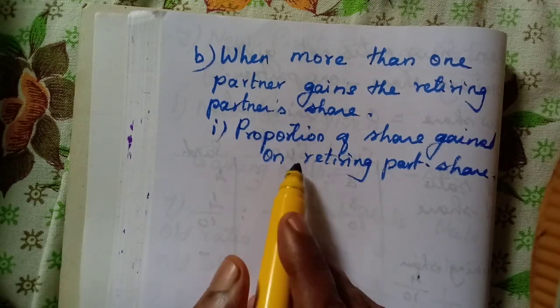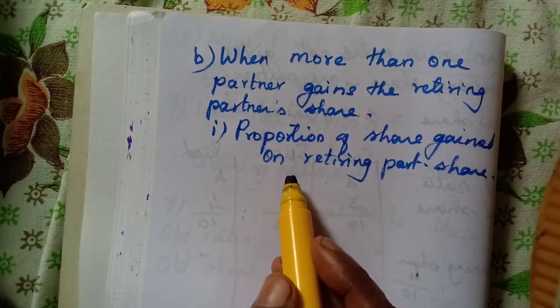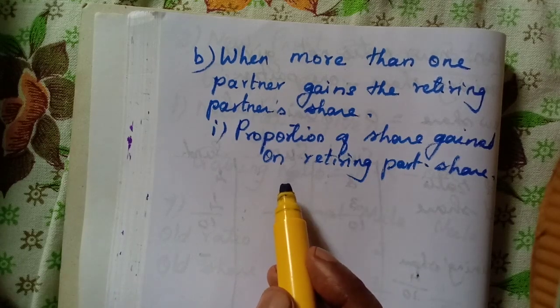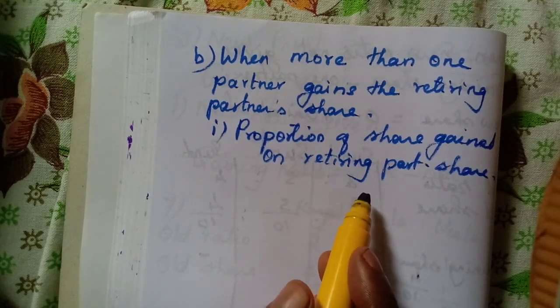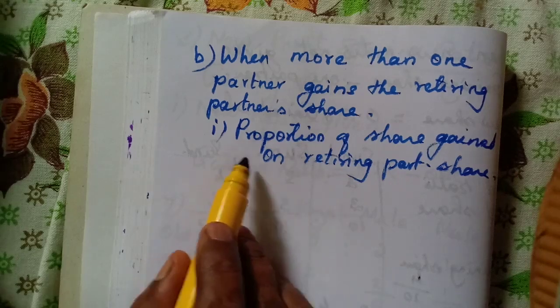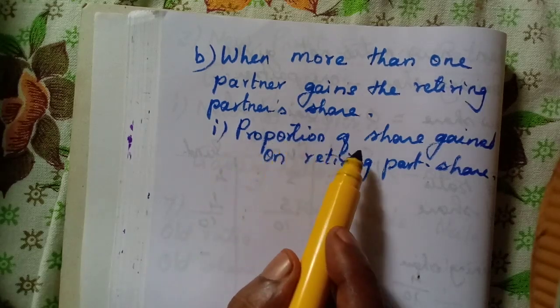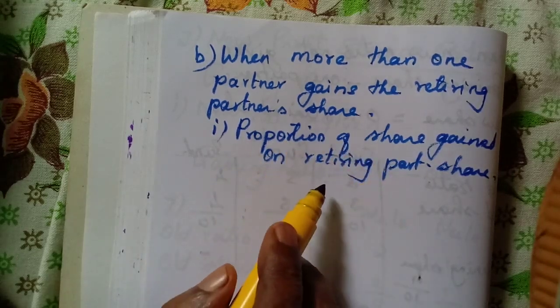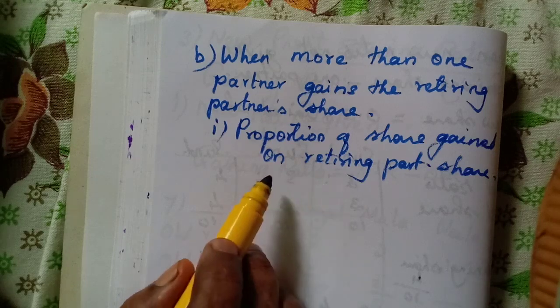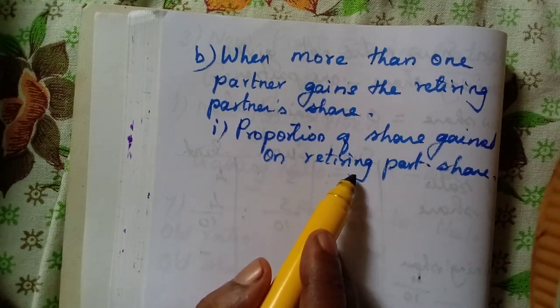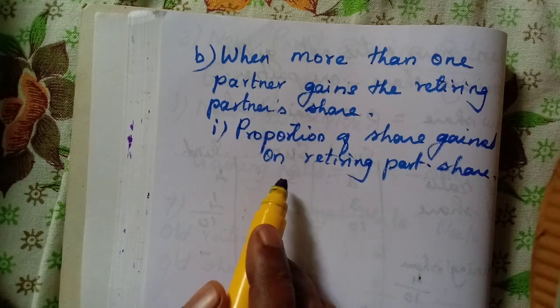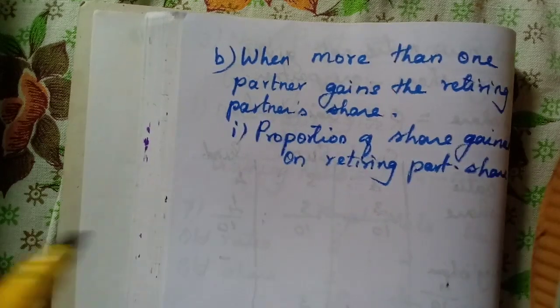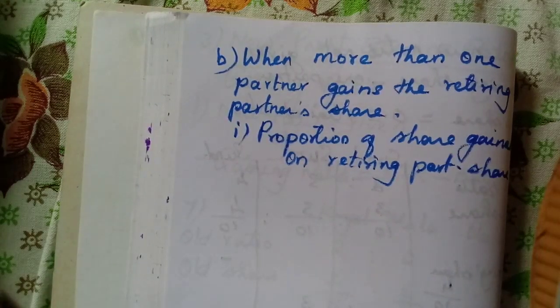Then how to calculate the new share? Old share plus share gained. That share gained only, we need to calculate as the proportion into the retiring partner's share. Okay, first gaining share, then we will calculate the new share. Okay, so let us see illustration 9.